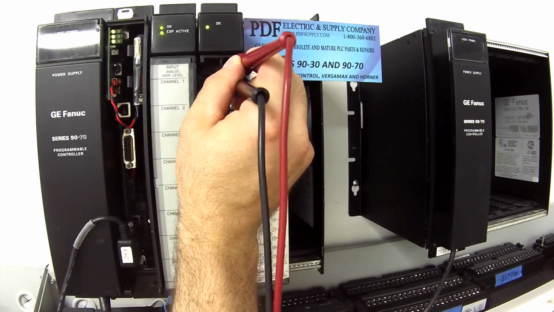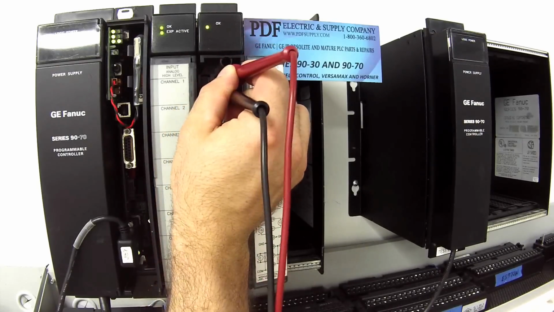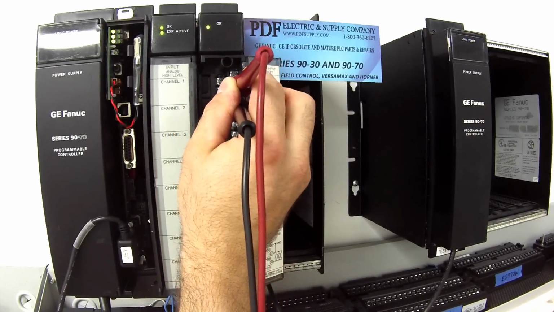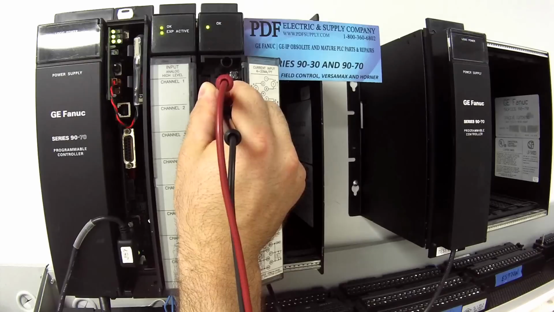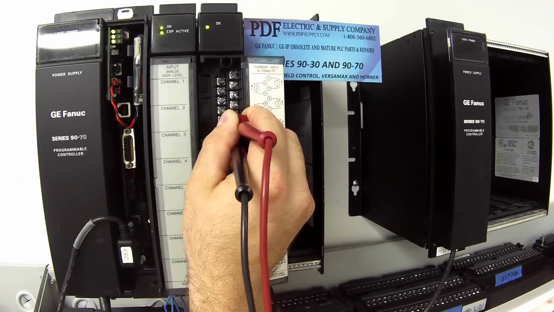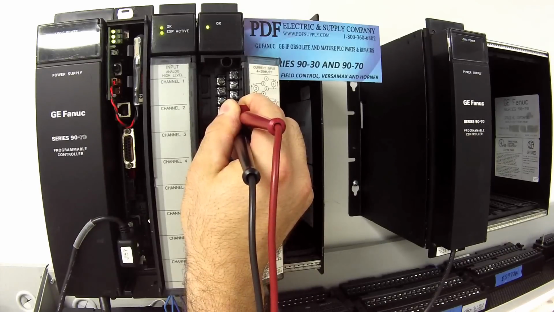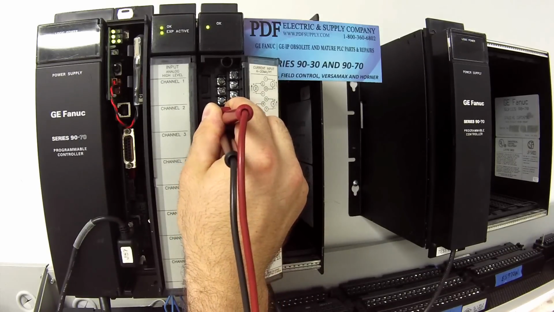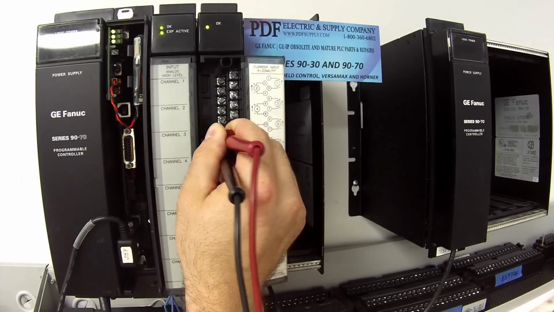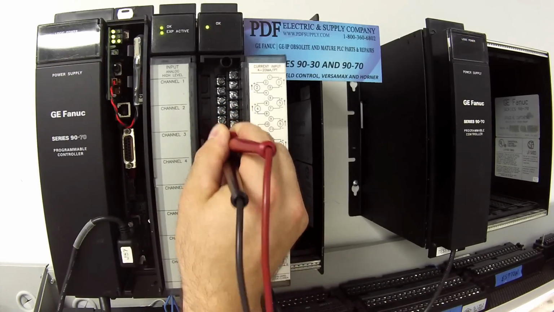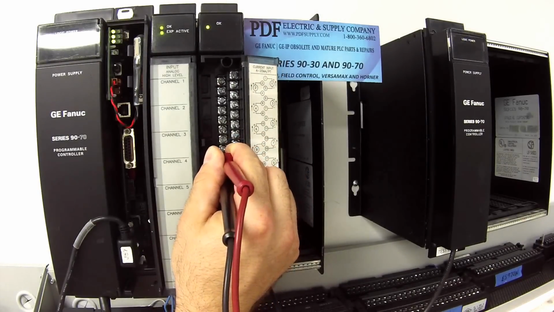Channel 2, channel 3, channel 4, channel 5, channel 6, channel 7, 8, 9, 10, and I'm holding this on long enough to get the full value.